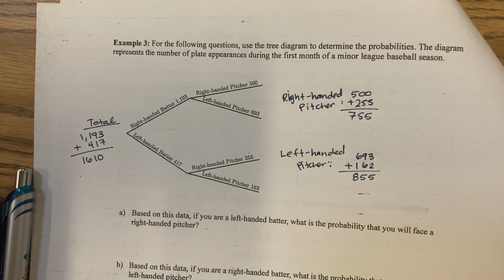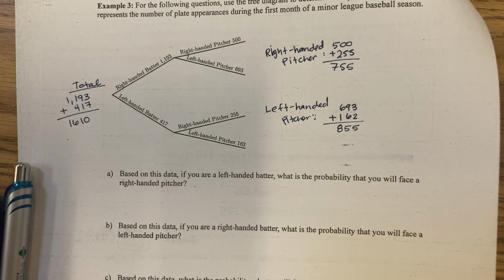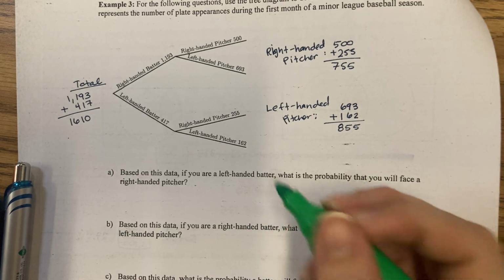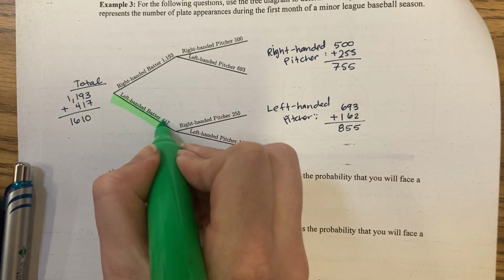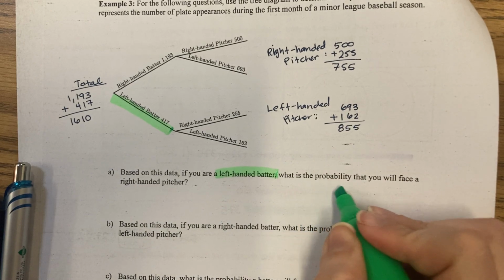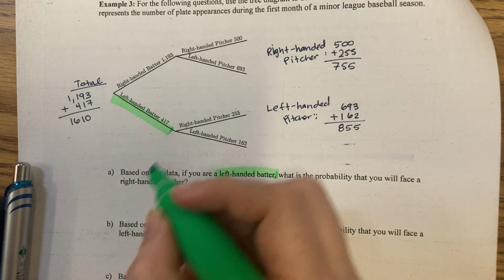We are going to use this information to answer the following questions. Based on this data, if you are a left-handed batter, what is the probability that you will face a right-handed pitcher?